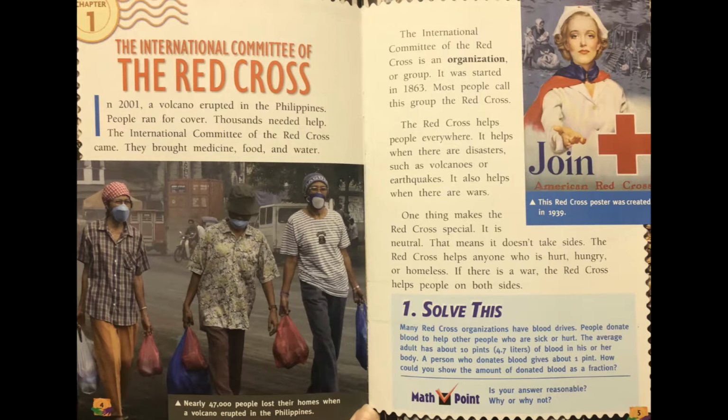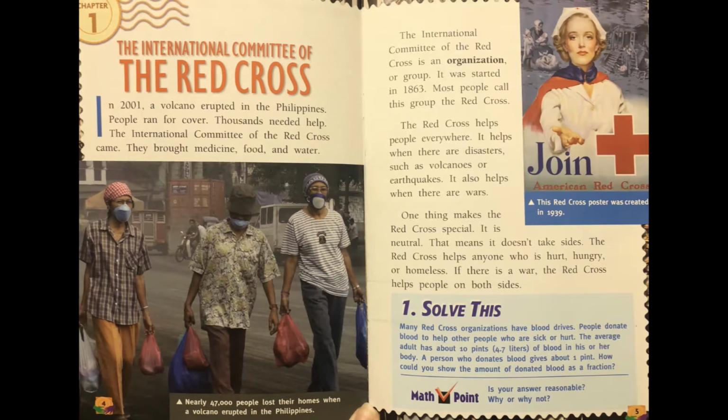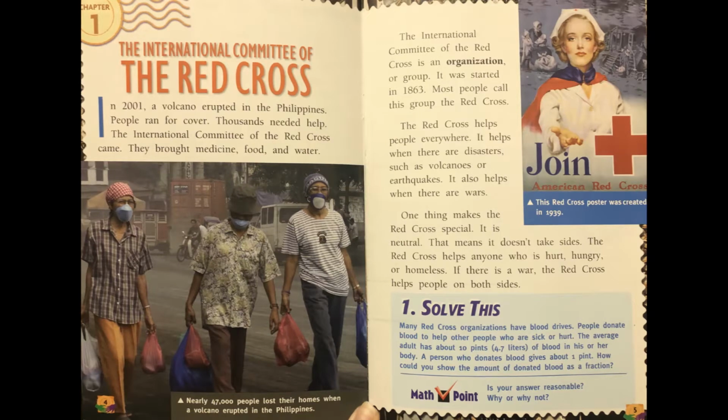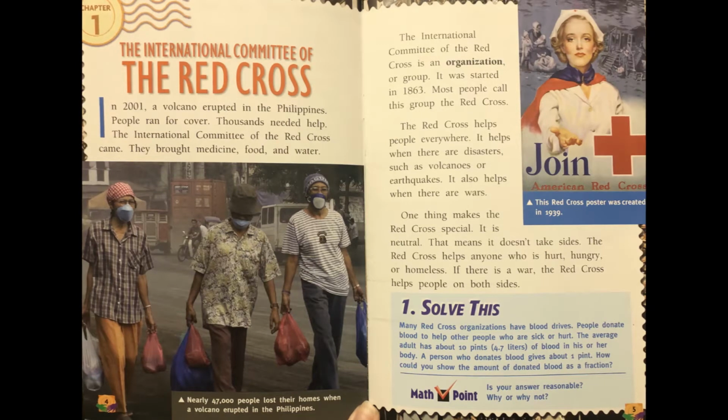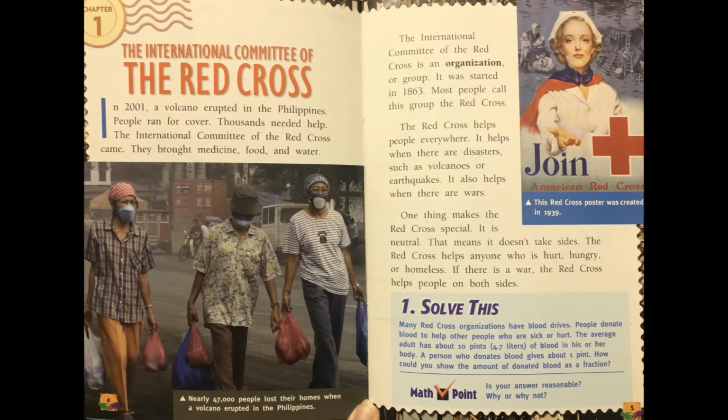If we look at our pictures with captions, you can see a Red Cross poster that was created in 1939. And on the other side, nearly 47,000 people lost their homes when a volcano erupted in the Philippines. Now we're going to look at the page insert at the bottom. It says, solve this, number 1. So throughout our book, we're going to have some math-related questions. You guys are going to get a sheet of paper and write down the answers to these questions. And at the end, we'll check our answers.